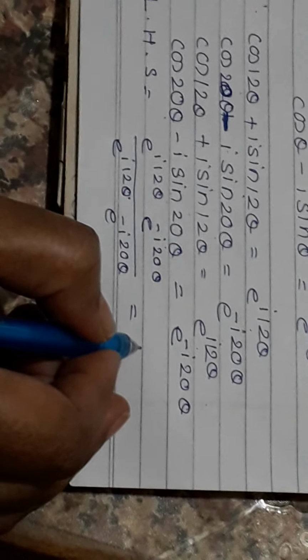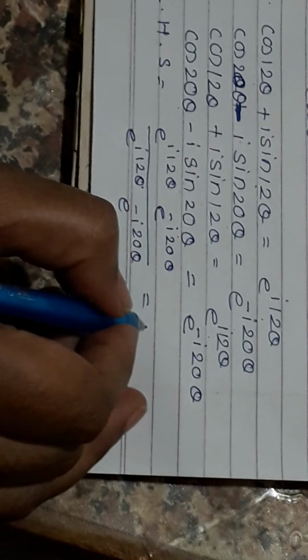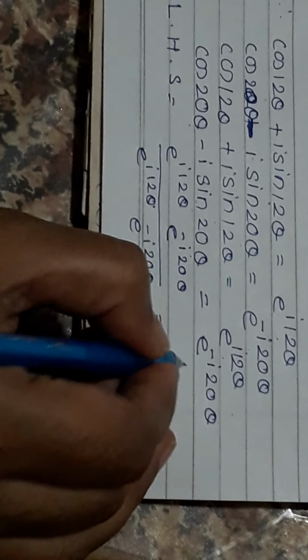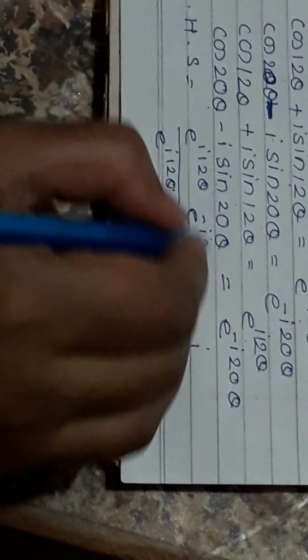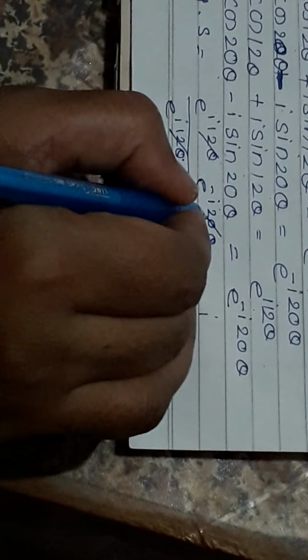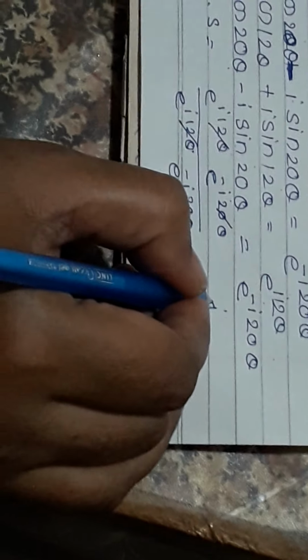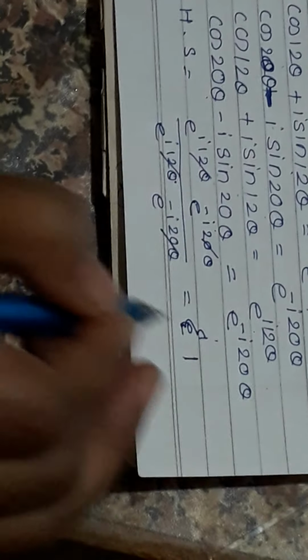Now as we see, both the terms of numerator and denominator are equal, so those terms get cancelled, and finally what we get is equal to 1. Therefore after the simplification, the LHS is equal to 5. In this way we solve the problem by the use of De Moivre's theorem. Thank you.